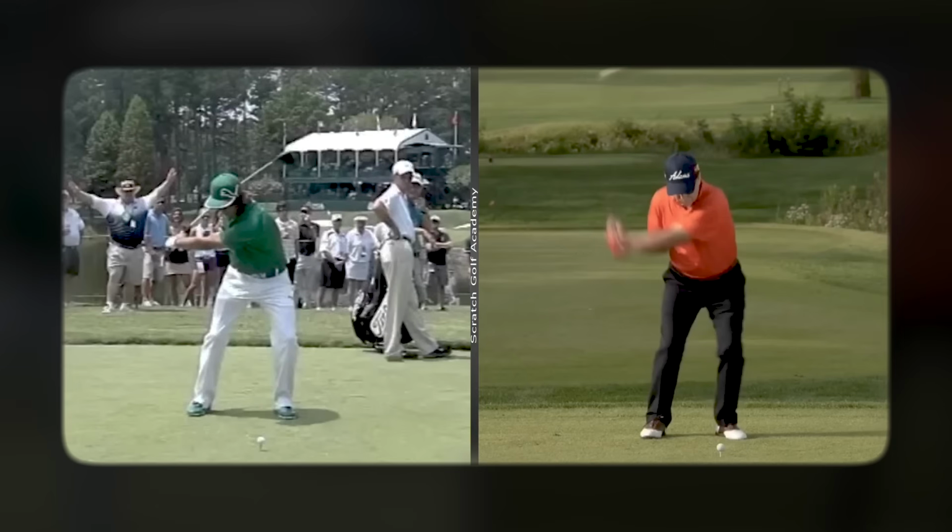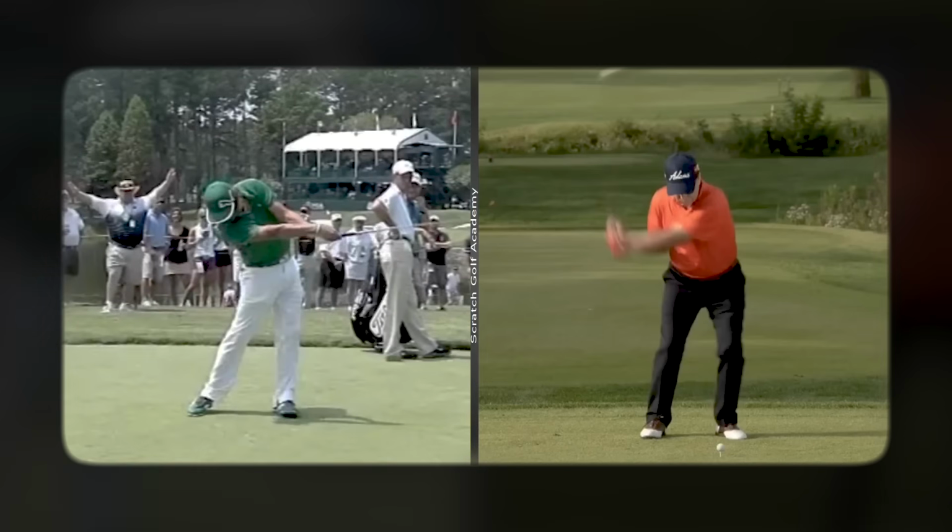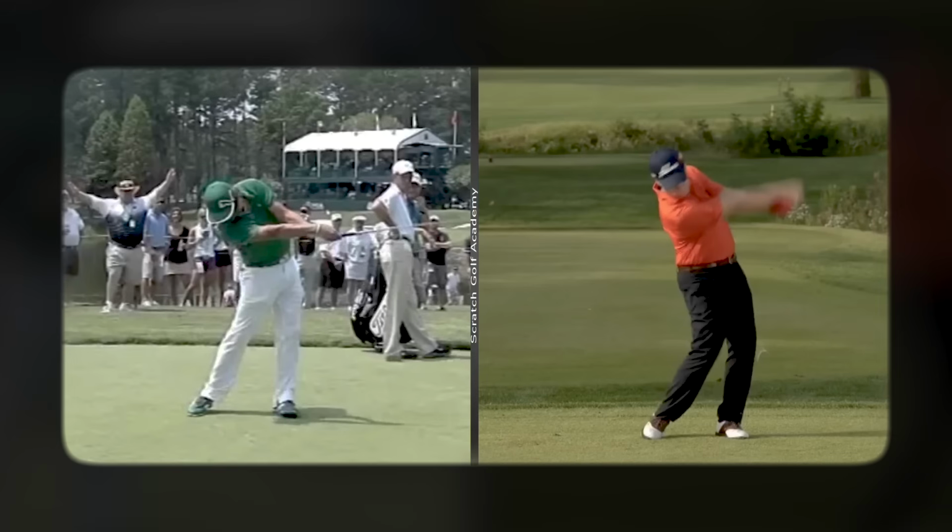It's just the way they're built, the way their instincts are to hit the ball, but it's the same principle happening with each. Here comes Rickie, really rips it through there. Obviously Watson doing just fine as he goes through there, but a little bit different look.